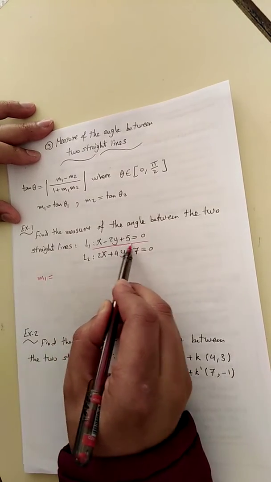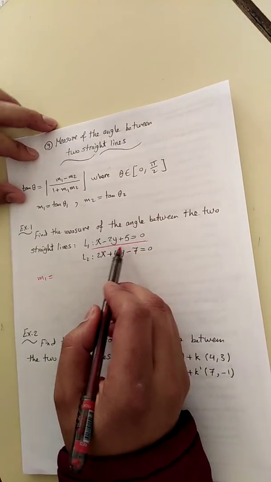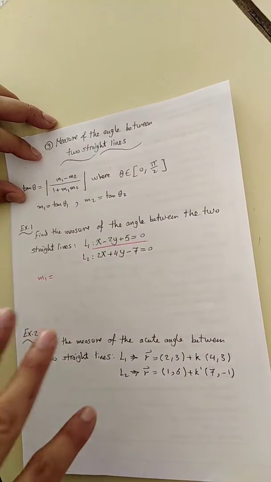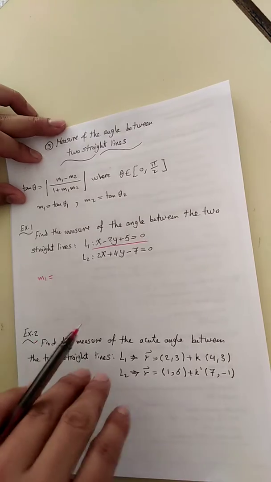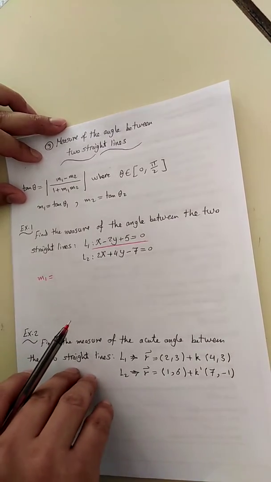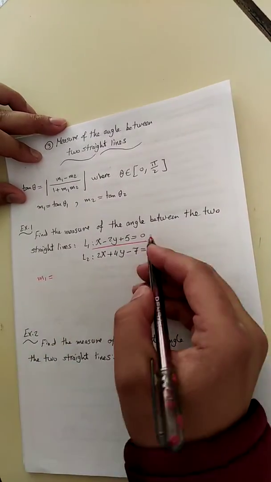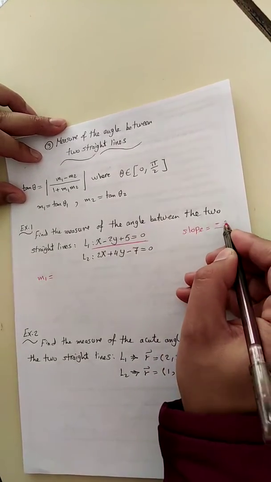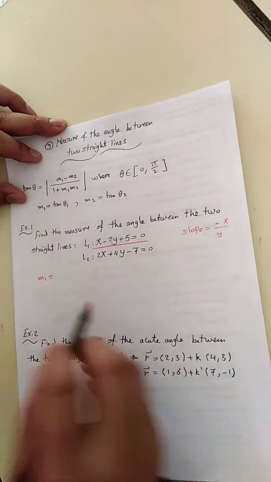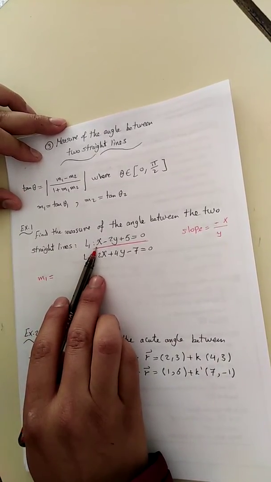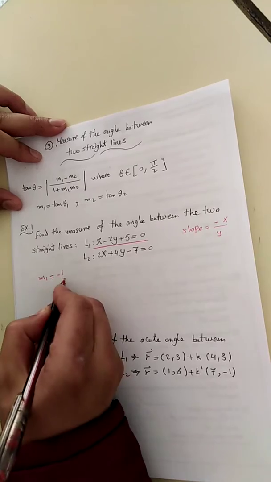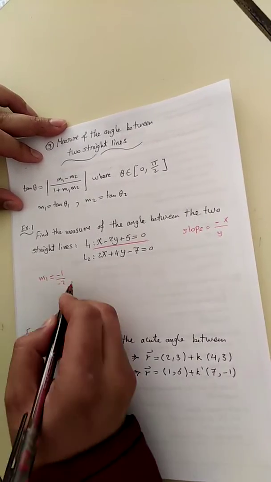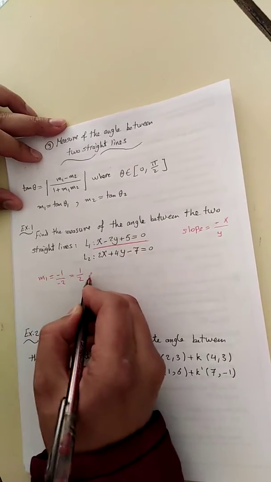We studied before that for these equations, when x and y are on one side, the slope equals negative coefficient of x over coefficient of y. The coefficient of x is 1, so negative 1, over the coefficient of y, which is negative 2, then it equals half.